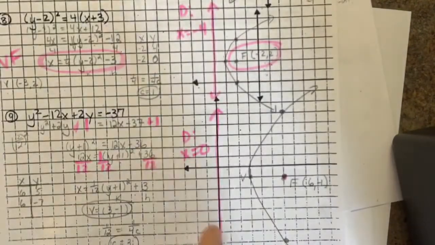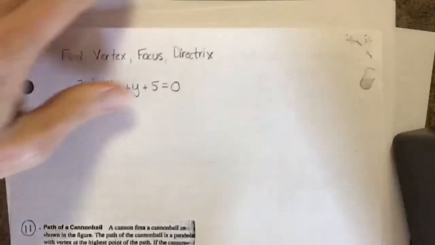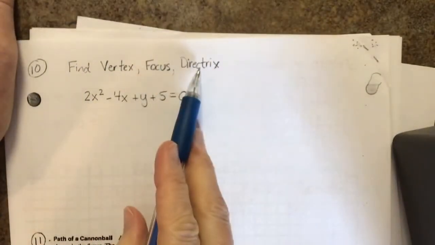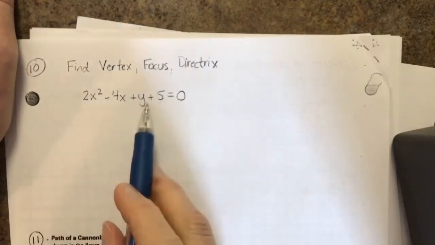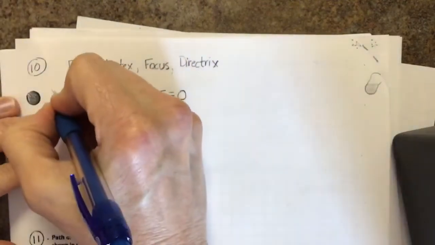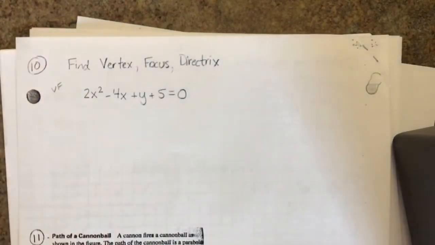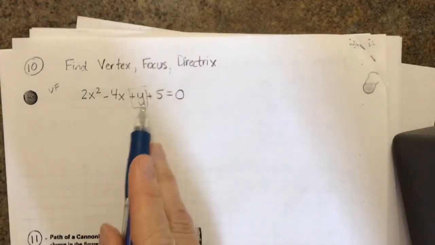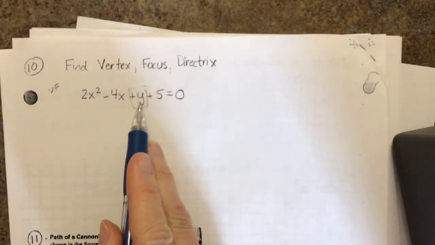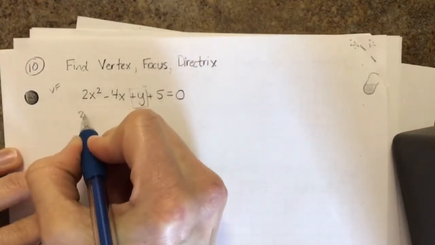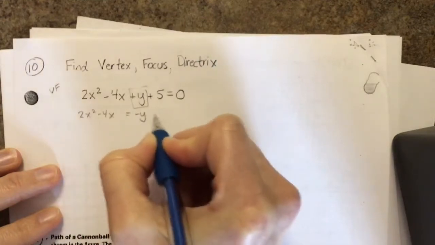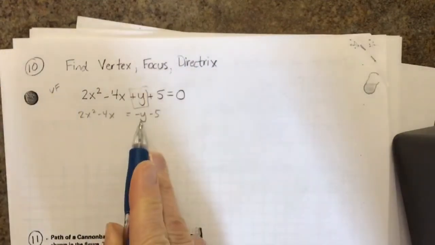All right, graphing. Number 10. We're moving kind of quick. Find the vertex, the focus, and the directrix. Okay, well, this is in no form. I'm going to get this thing in vertex form. What am I going to solve for? The non-squared. y is not squared. Okay, so that means I want 2x squared minus 4x on one side. Then I'm going to subtract y and subtract 5.